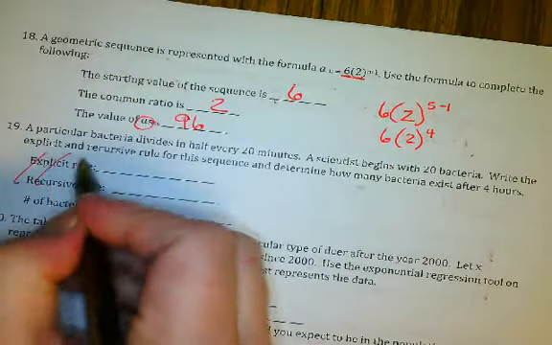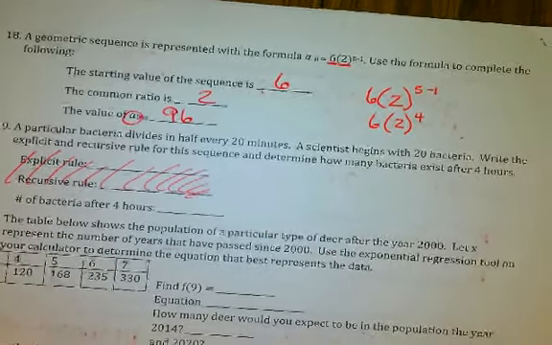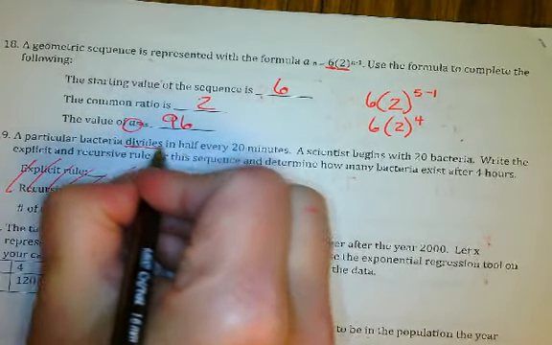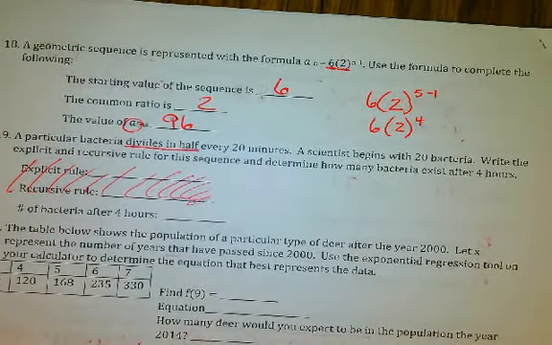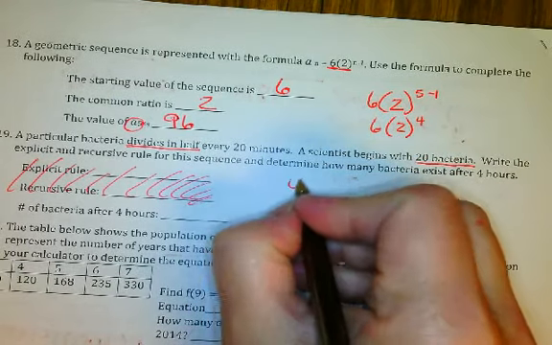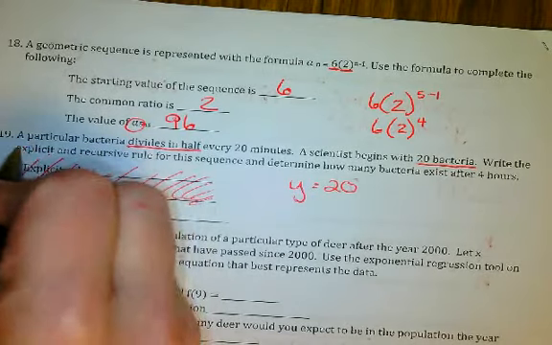All right, this one here I'm actually just going to look at as growth and decay. So I'm going to ignore all that. A particular bacteria divides in half. So remember, y'all, if it divides in half, it's a little bit different with bacteria, because that actually means there's becoming more and more. It's kind of like mitosis, like when cells start splitting to make something larger. So a scientist begins with 20 bacteria. So y equals 20. Write the explicit and recursive rule.